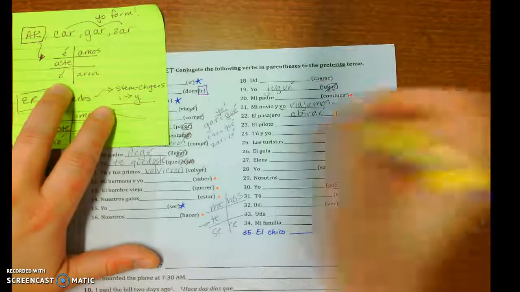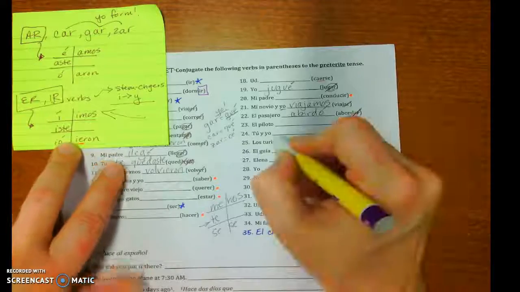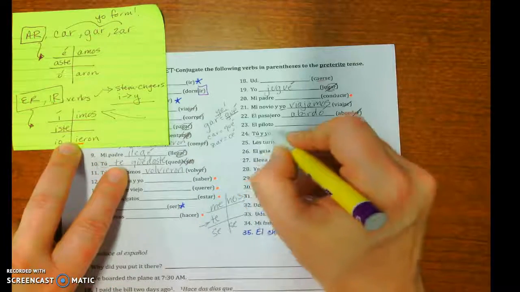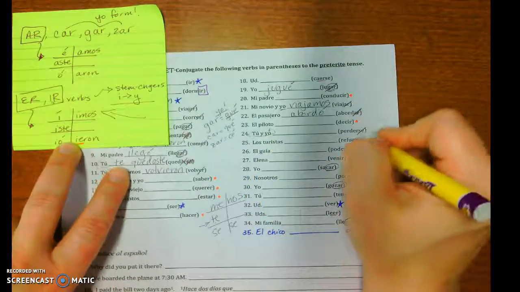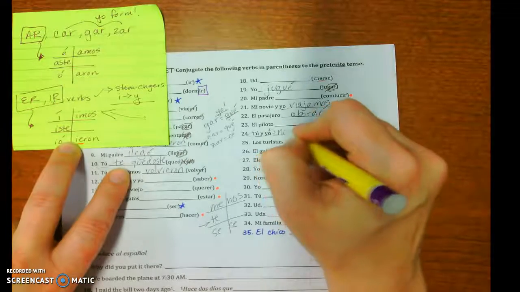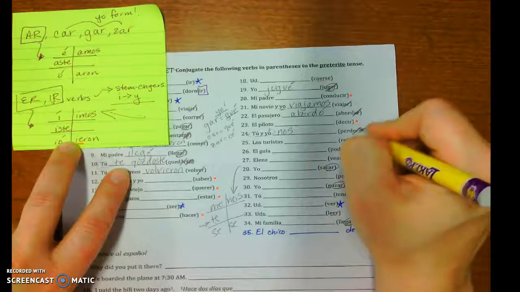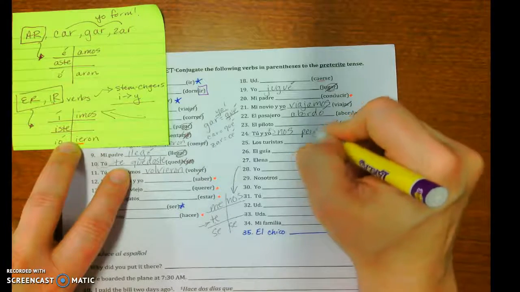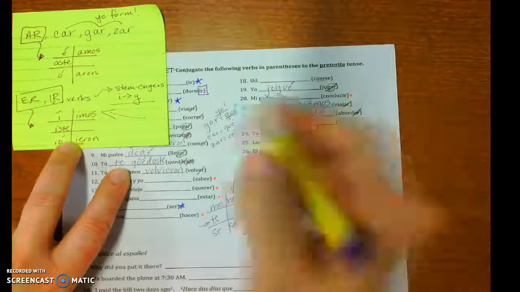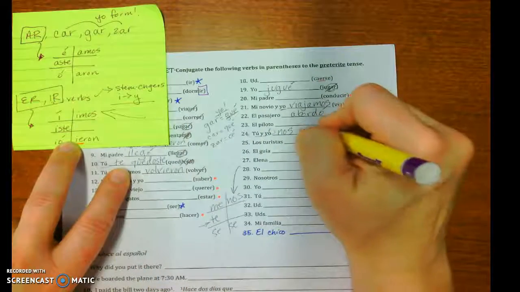Perderse. It's an ER-IR verb, and it's in the nosotros form because it's two people that does include the word yo. So I'm going to change this se to nos, as it says right there. And I'm crossing that off. Then I'm putting PERD. I've gotten rid of the ER, and I'm putting the imos ending.